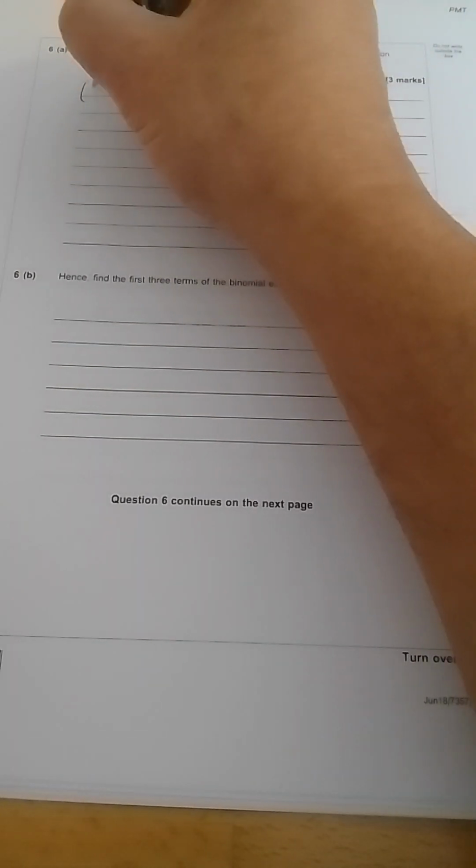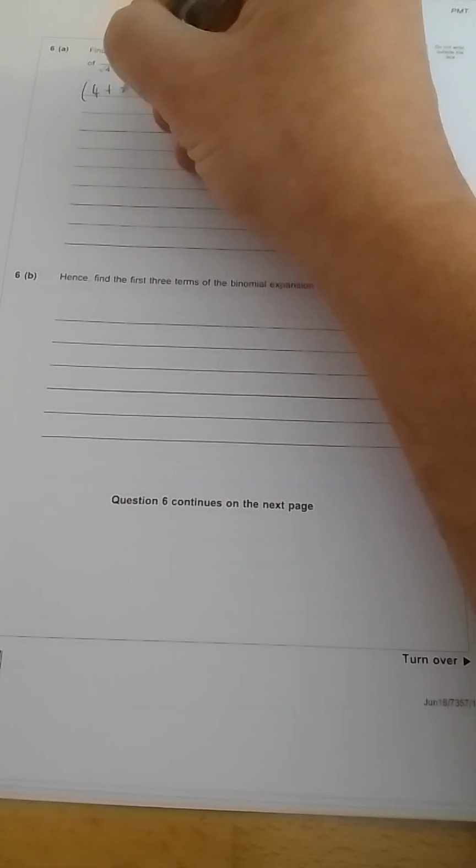6a. Find the first three terms in ascending powers of x of the binomial expansion of 1 over the square root of 4 plus x. Okay, first thing to notice is that the square root of something is to the power half. If 1 over that, it's to the power minus a half. So we could rewrite this as 4 plus x to the power minus a half.